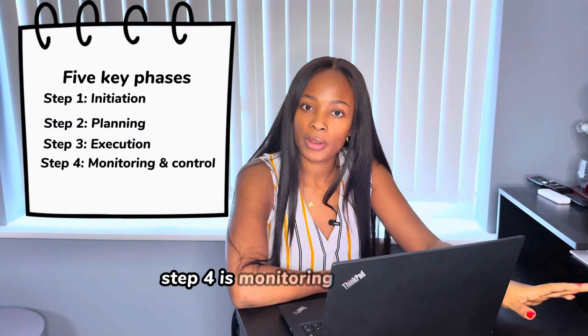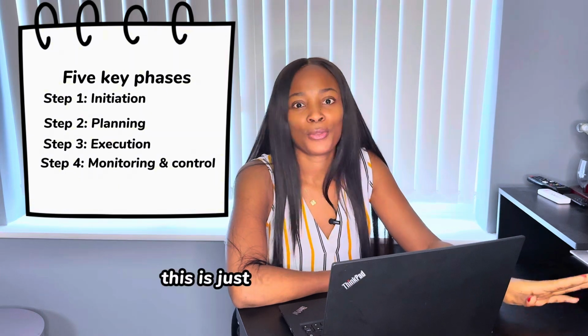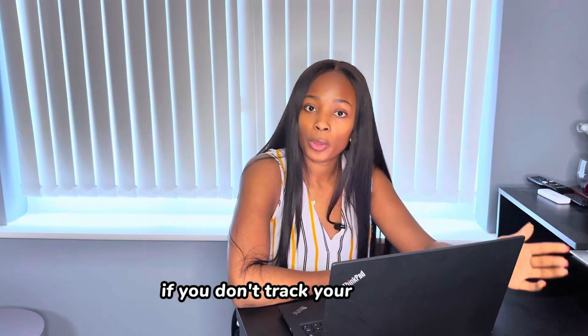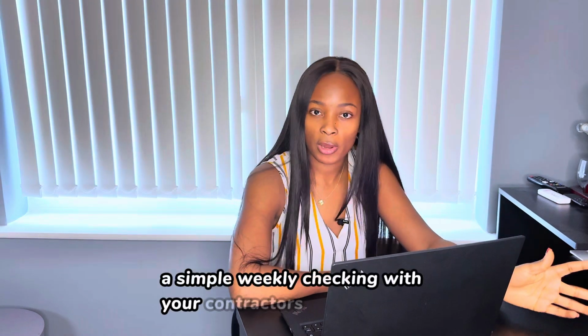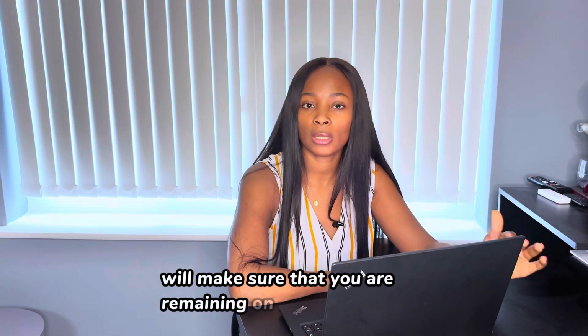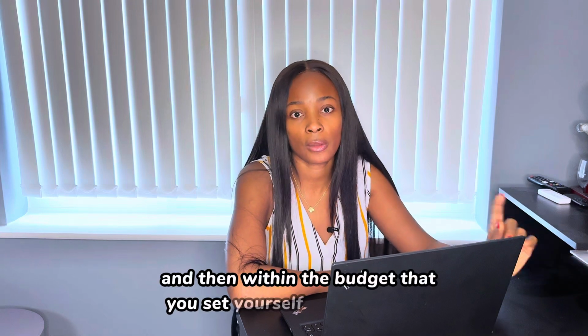Step 4 is monitoring and control. And this is just to avoid any disasters. If you don't track your progress, you have no idea if things are on schedule. A simple weekly check-in with your contractors will make sure that you are remaining on time and then within the budget that you set yourself earlier on.